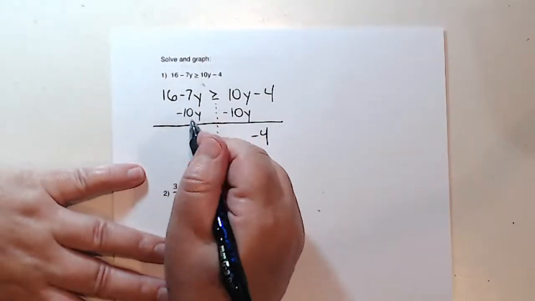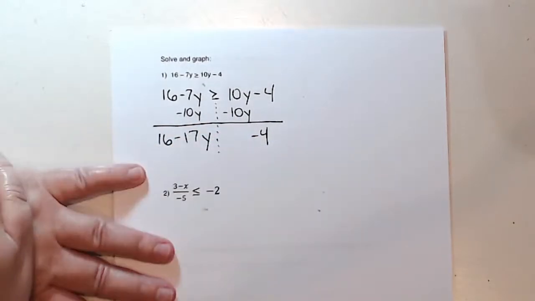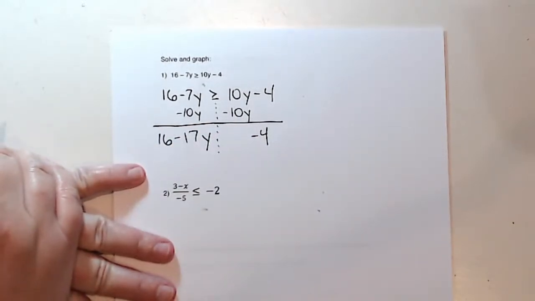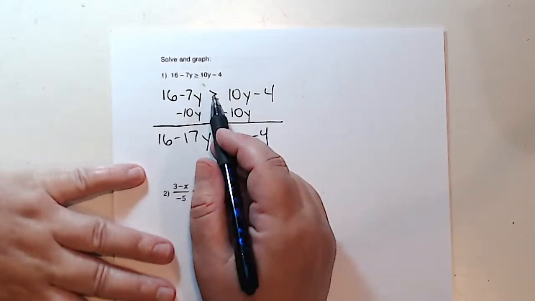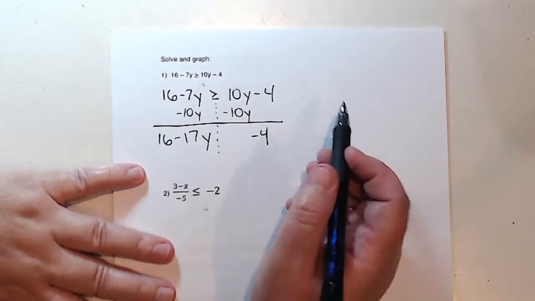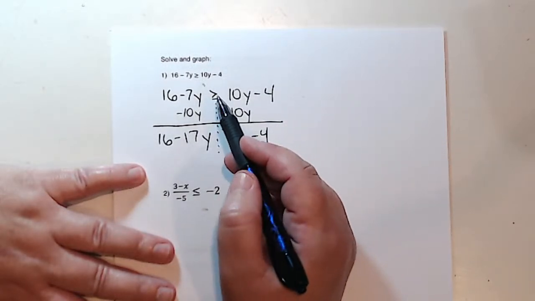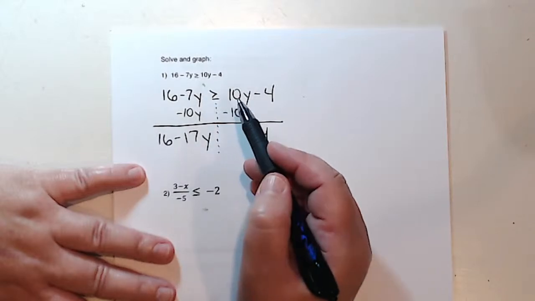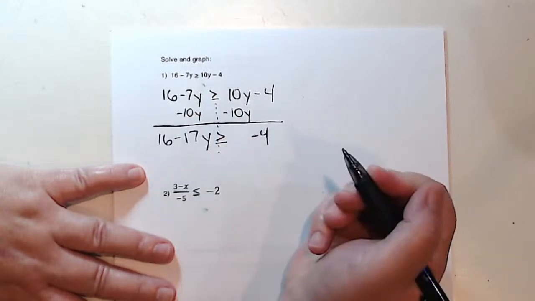Over on the right, we've got negative 4. Over on the left, we've got 16 minus 17y. And we already hate that, I know, because the numbers are not going to work out, and I'm going to regret this. Now, the inequality, we've got to think. The inequality sometimes flips around. You've got to remember the inequality flips if you multiply or divide by a negative. We're just subtracting. Inequality stays the same.